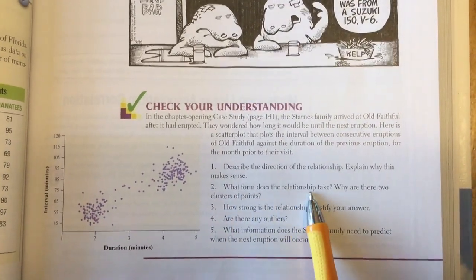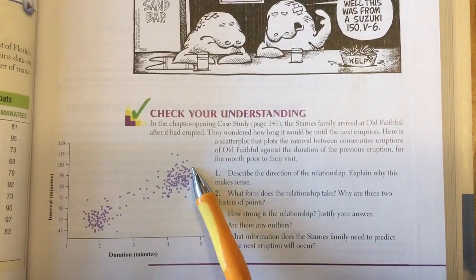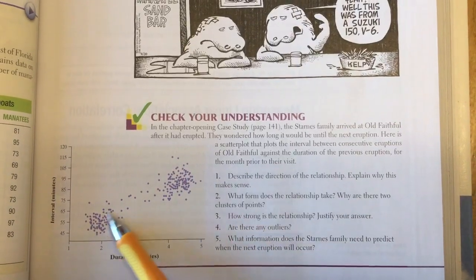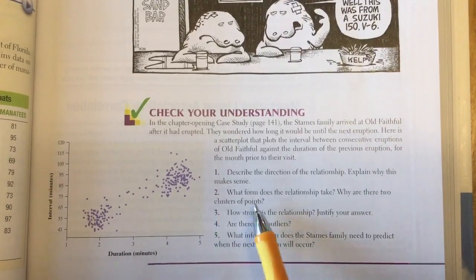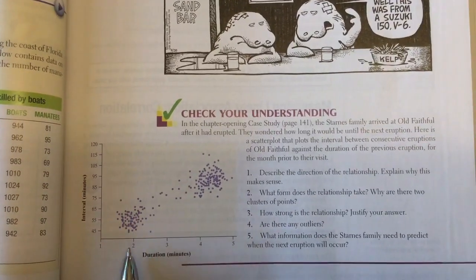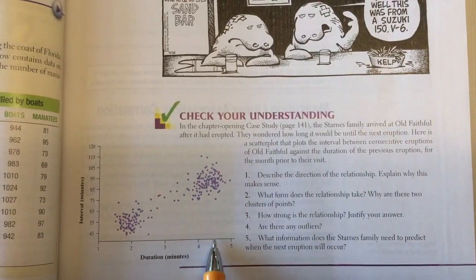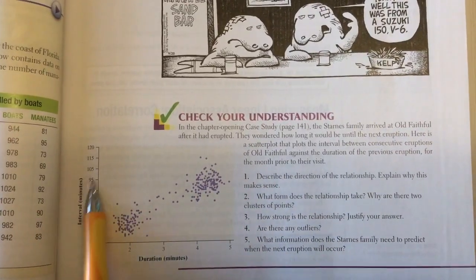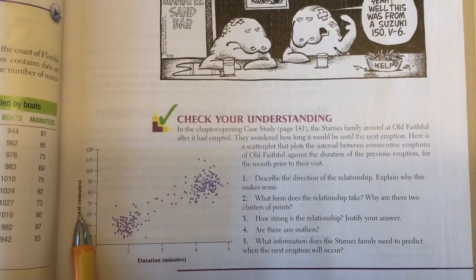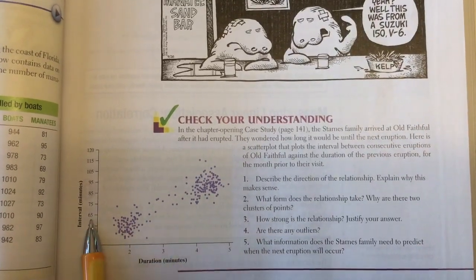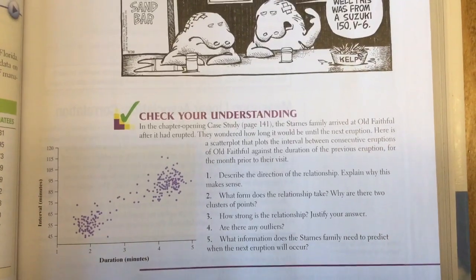Question 2 says, what form does the relationship take? The only form we're concerned about is linear, and this looks pretty linear. If you imagine drawing a line over top of it, it's fairly linear. Why are there 2 clusters of points? Because a majority of the eruptions are short and the interval's short, or they're longer, about 4.5 minutes, and the intervals are longer between them. There's a few in between, but a majority are short durations with small intervals and long durations with larger intervals.